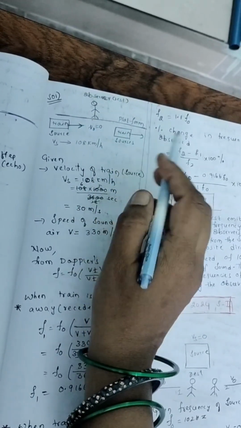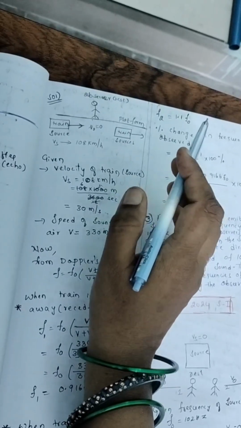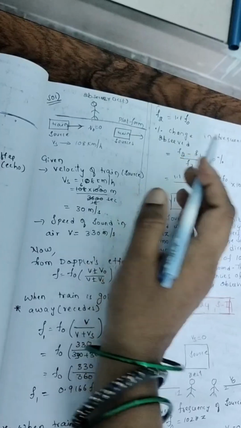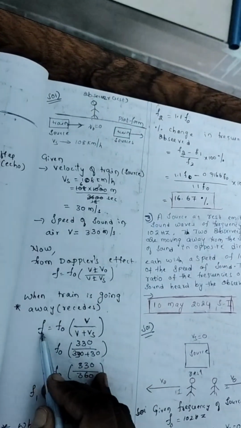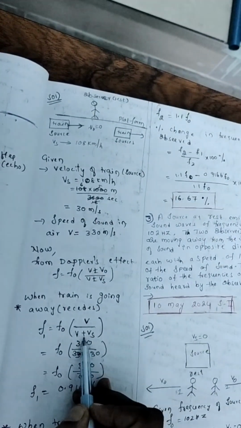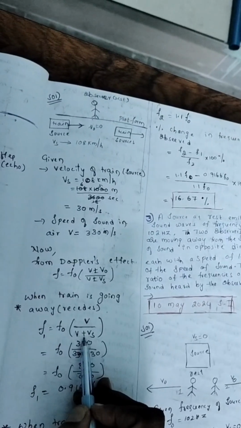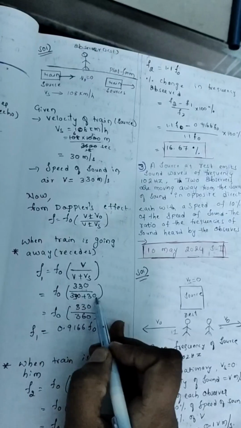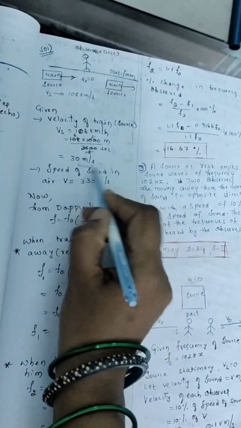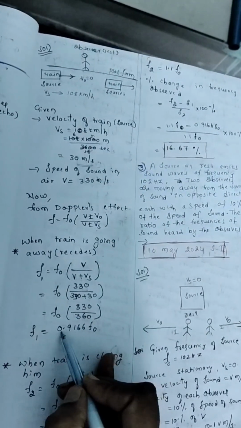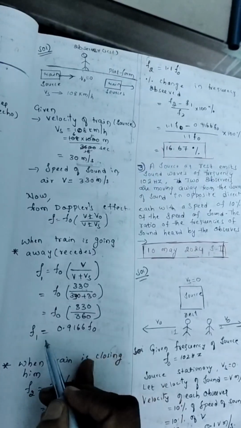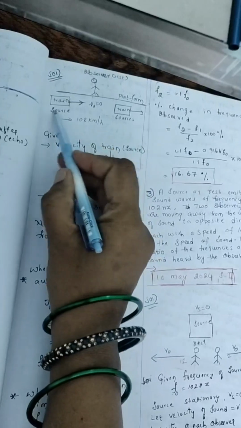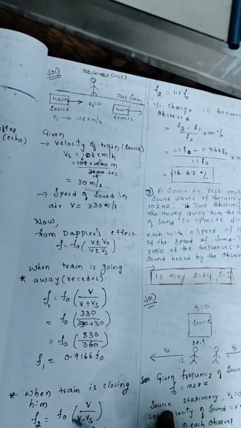As the source goes away from the observer, he notices a decrease in the frequency of sound of the train. So in order for F to decrease, we have to place plus Vs. Substituting V as 330, 330 plus Vs, we got 30 meter per second. So we will get 0.9166 F naught, that is F1.